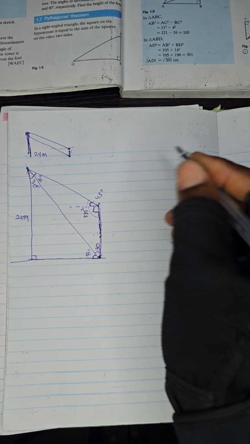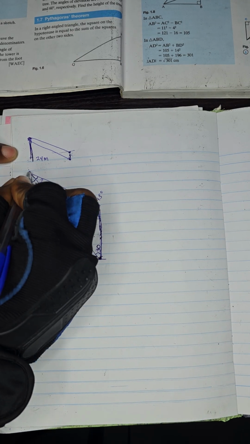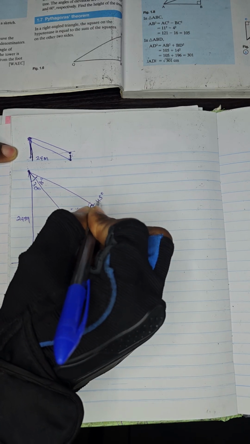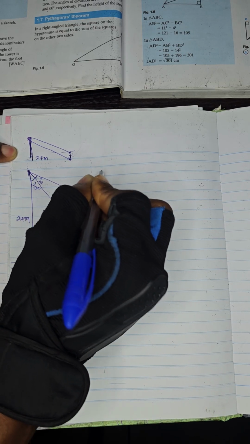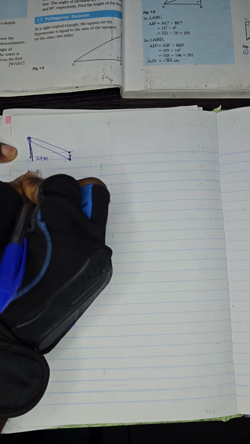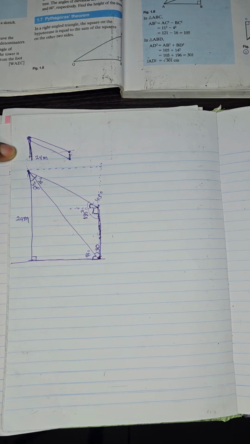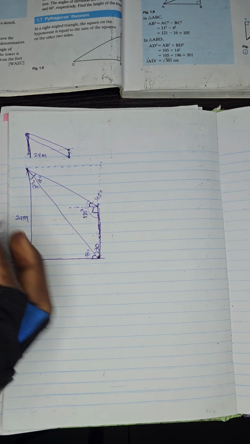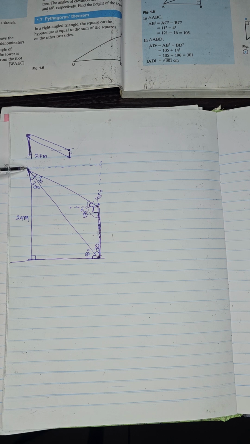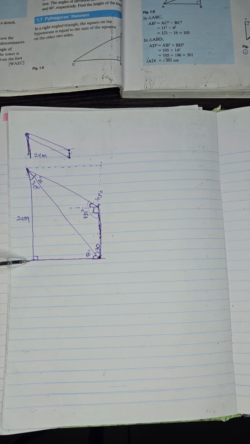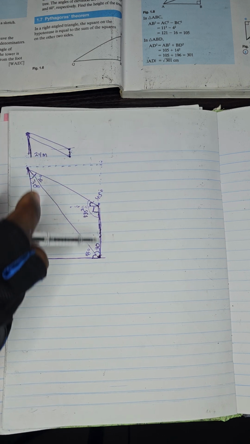So what I'll do is I plan to extend this thing. I'll do a virtual angle here, a virtual angle. So I have another triangle. So the best way to go about it is, since here to here is 24, obviously here to here is still 24.